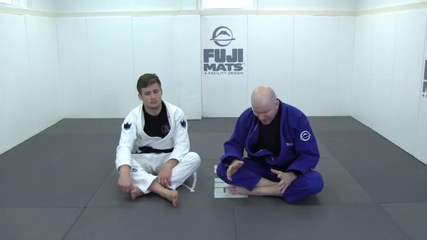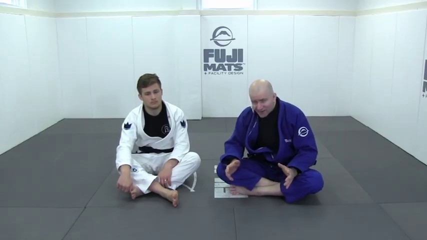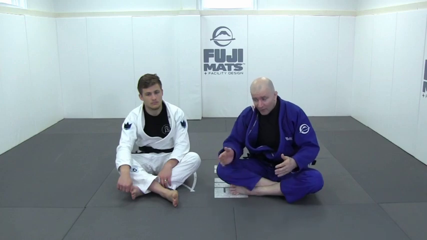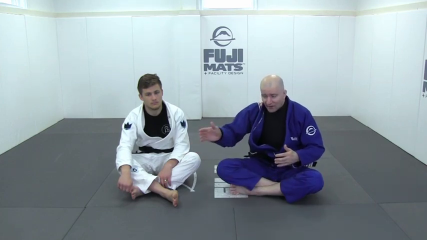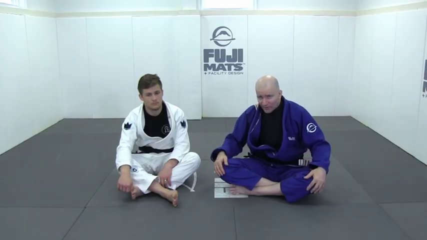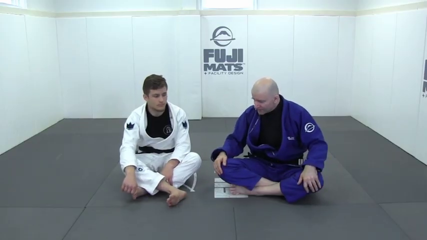The key idea is that any given guard pass has its, as we said before, strengths and weaknesses. Any given guard pass creates central problems, and if we can identify what the guard pass is, identify the central problems it creates, and neutralize those problems, you're going to stop most of your opponents from passing your guard on most occasions.